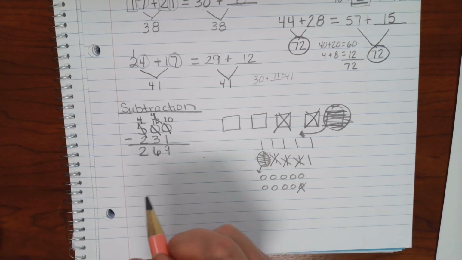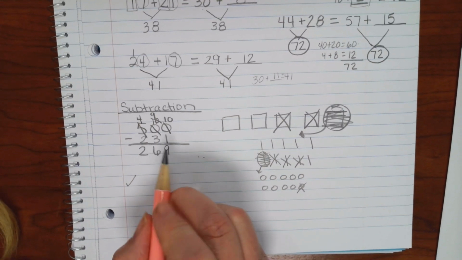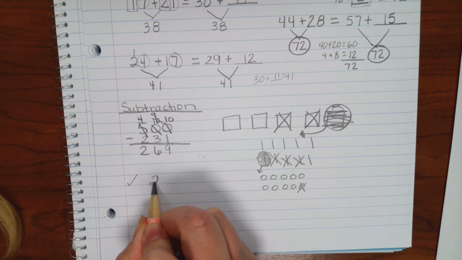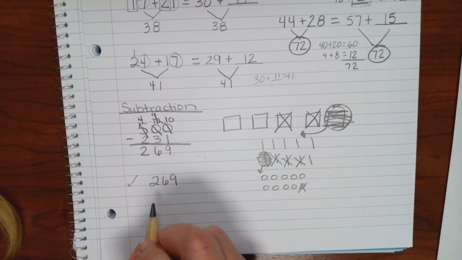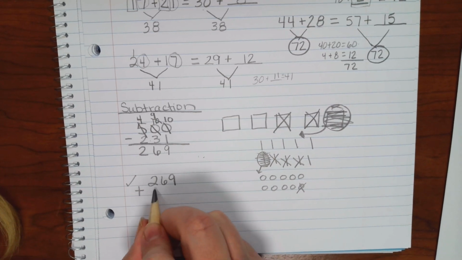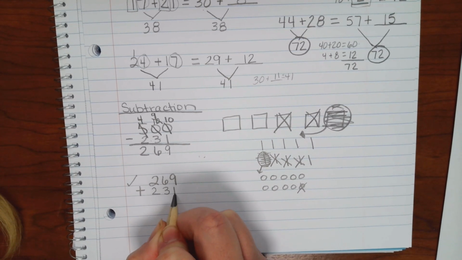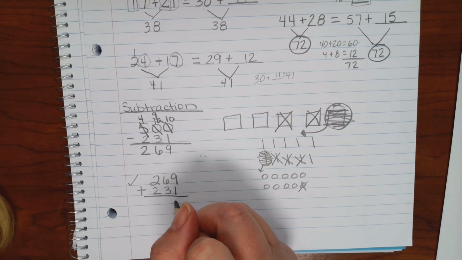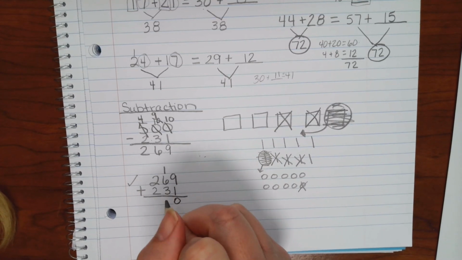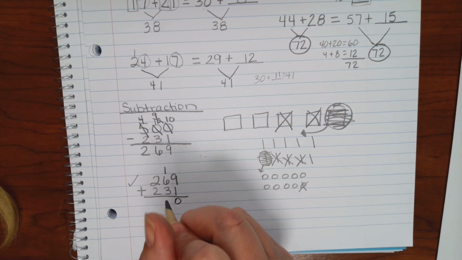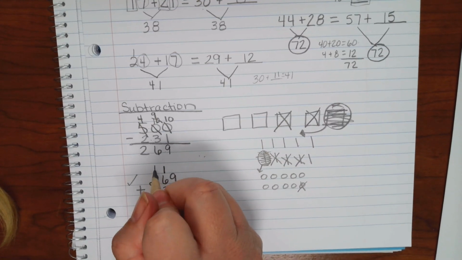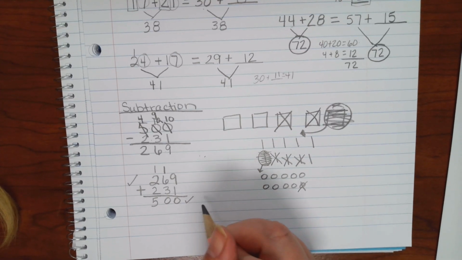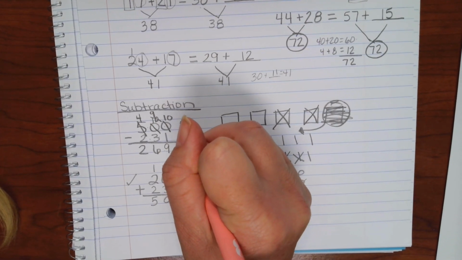All right. How can we check our problem? Well, we had our whole, so this is a part. So I should be able to take my part, which is 269, that's my answer, and add it back to my other part, which is 231. And I should be able to get back to my 500. So 9 plus 1 is 10. Carry my 1. 3 plus 6 is 9. Plus 1 more is 10. Carry my 1. 2 plus 2 is 4. Plus 1 more is 5. And look, it checks because it gives me the number I started with.